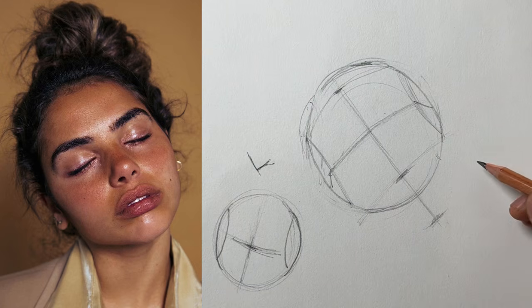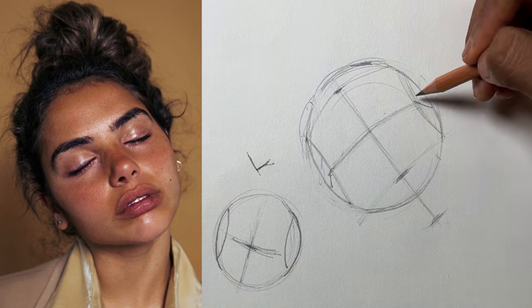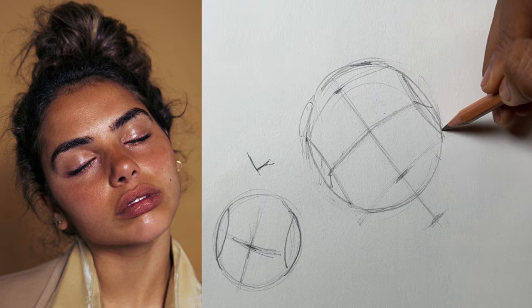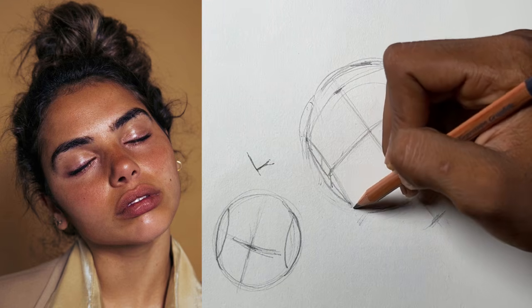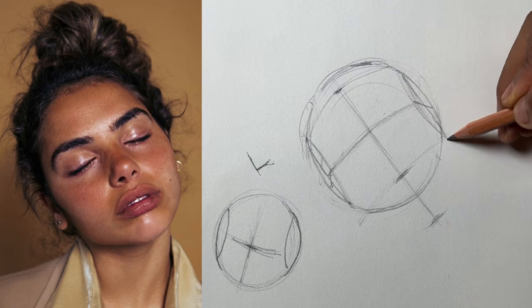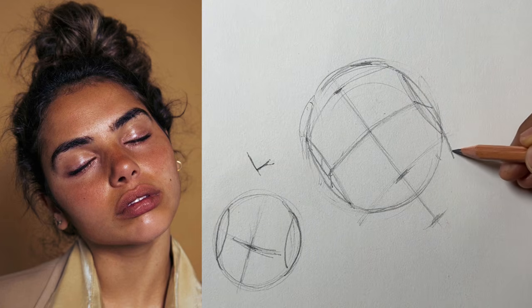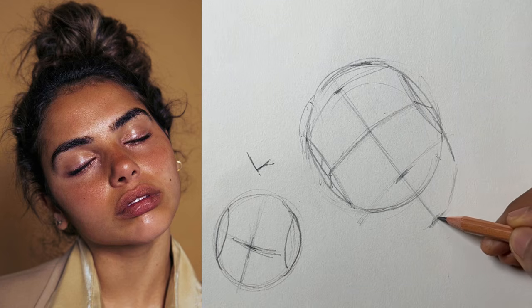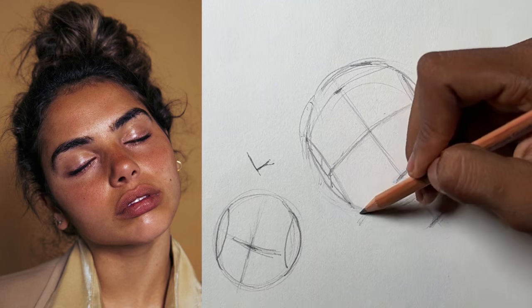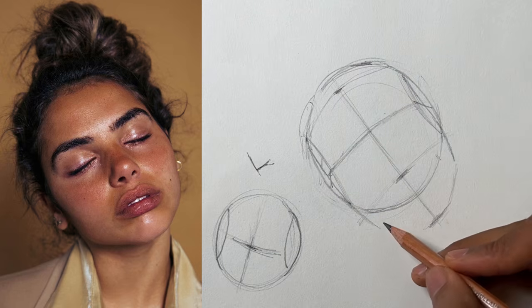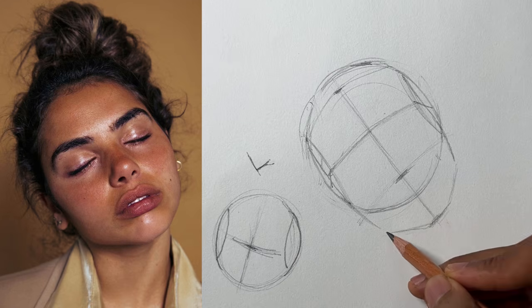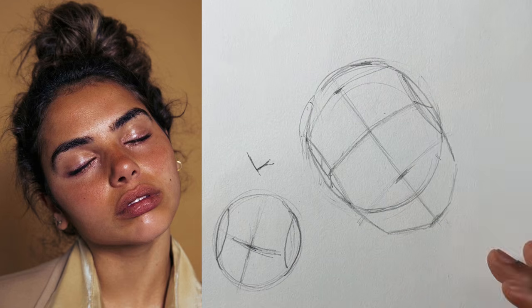Okay, and now let's attach the jaw. Now how to do that? You draw a parallel line to this one here at the side. Okay, and you drop it a little bit lower, and somewhere around here you're going to connect that to the chin like this. You do the same thing here, and you connect that. So you can see her face is pretty round, right?